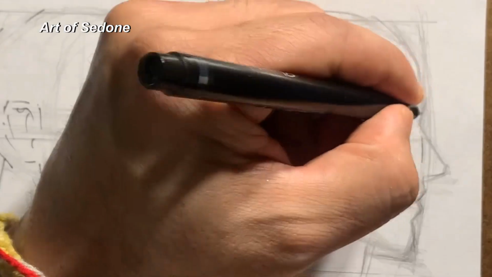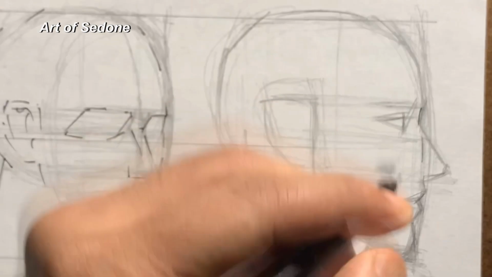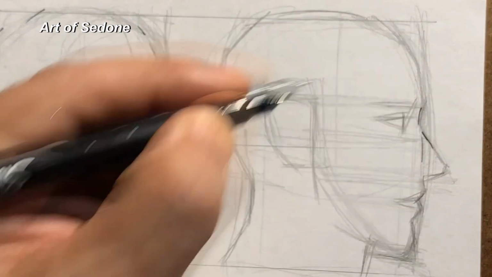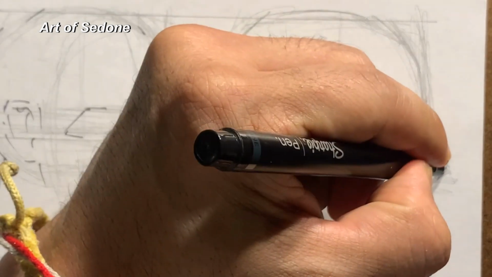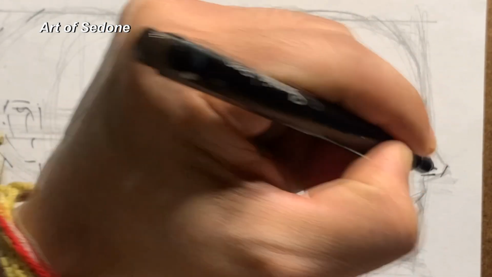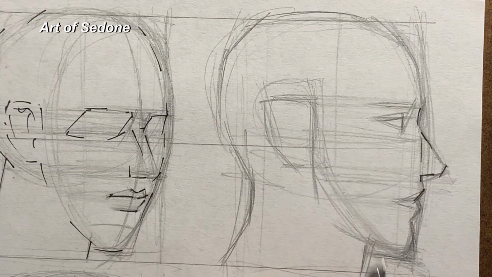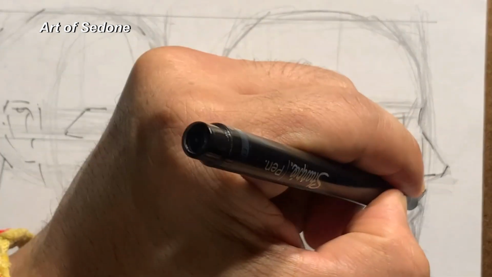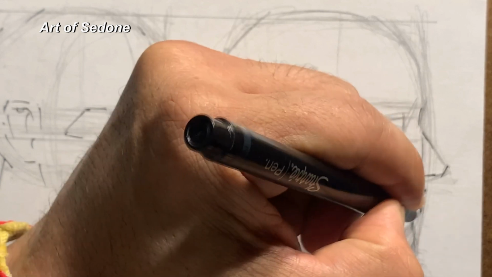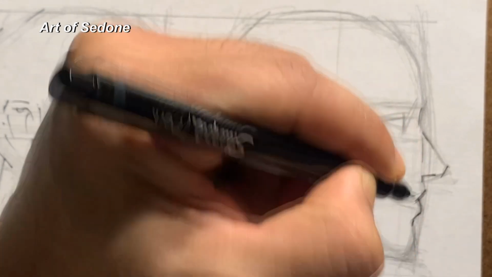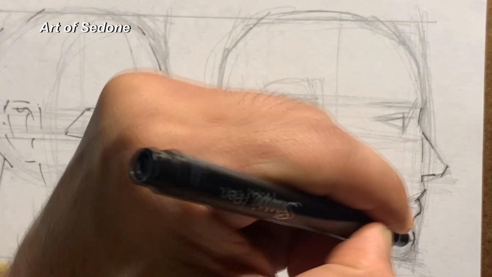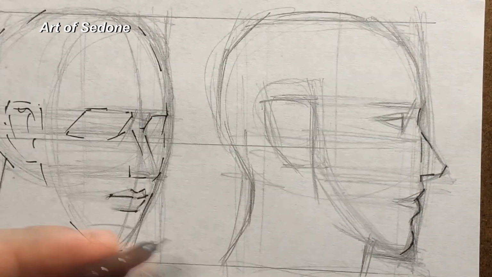So the profile view, let's see. In a way, these lines that I'm putting down are the ones that can be adjusted. They're giving me the proportions, but I also know that all of these shapes can be adjusted when you're looking at specific characters or faces.